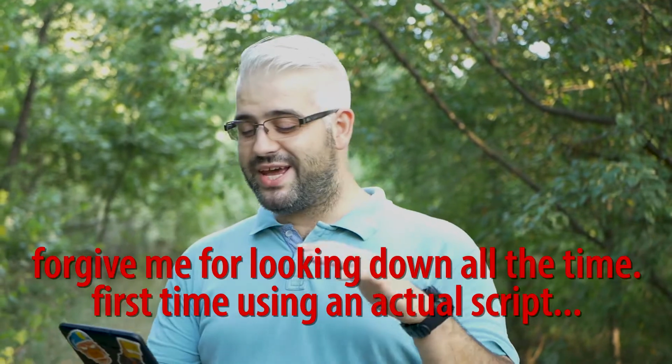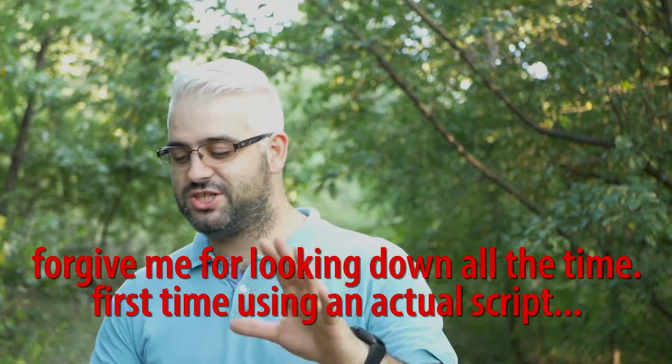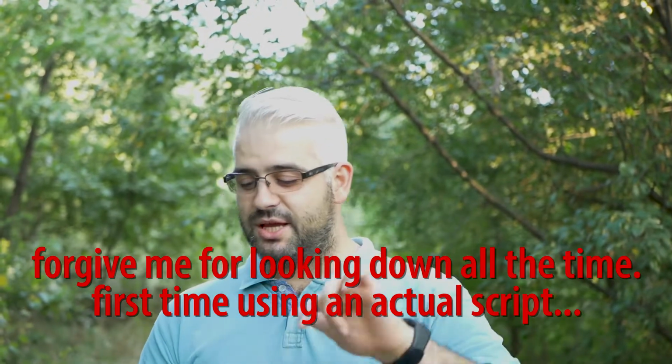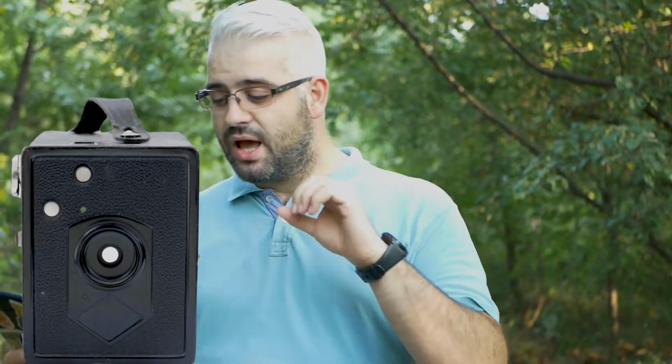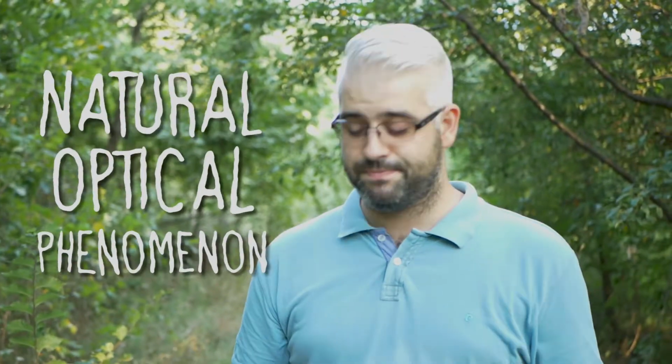Okay, let's talk about depth of field. Spoiler alert, it has to do a lot with bokeh. Back in the days, people somehow realized that you could see the projection of an upside down image on the wall opposite a tiny hole in the wall. And this actually led to the invention of the pinhole camera. It's called a camera obscura or pinhole image, and it's a natural optical phenomenon.